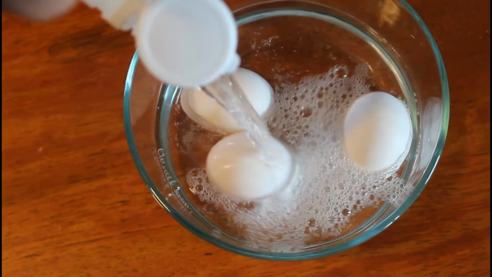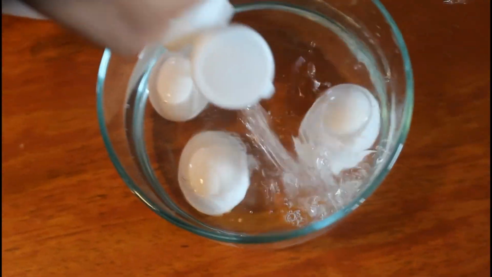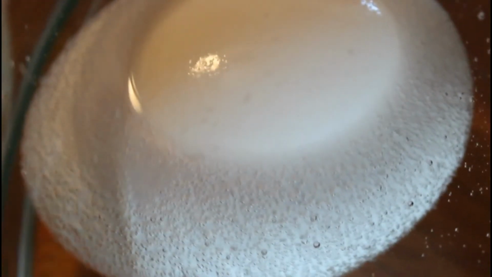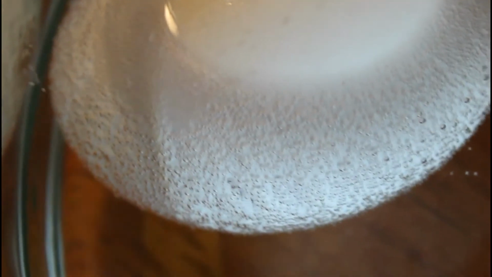Now, if you do this at home, I do recommend that you put this in the refrigerator, and the reaction happens pretty much immediately. So right now we are seeing the vinegar interact with the calcium carbonate shell of the egg, and the bubbles that you see is carbon dioxide gas being given off as the eggshell gets disintegrated.